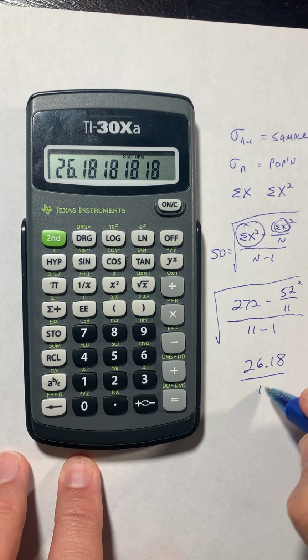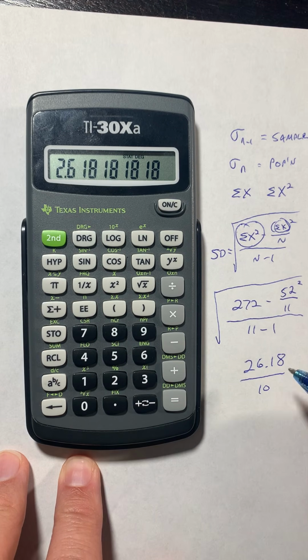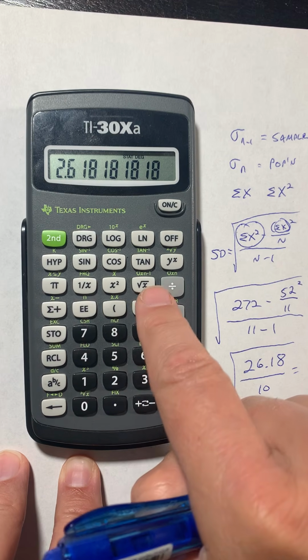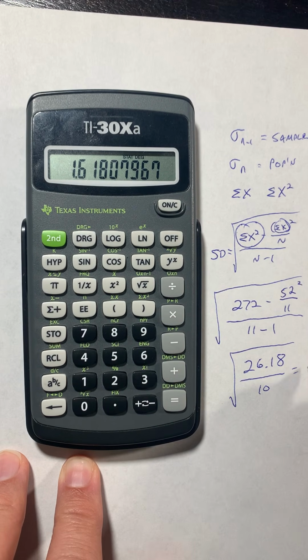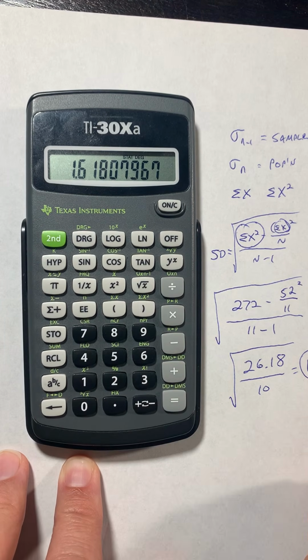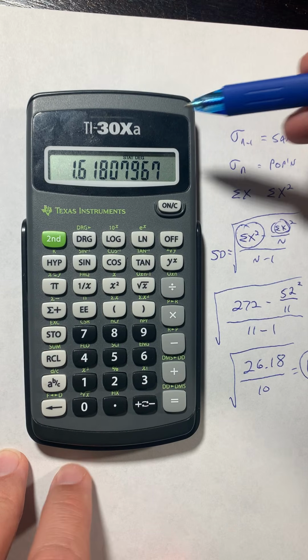And divide by 10, so I can just divide by 10. And I get 2.61, and take the square root of that. There's my square root symbol. 1.62 with rounding. Look at that. 1.62 with rounding. So that's how you use the stat function for the TI-30Xa.